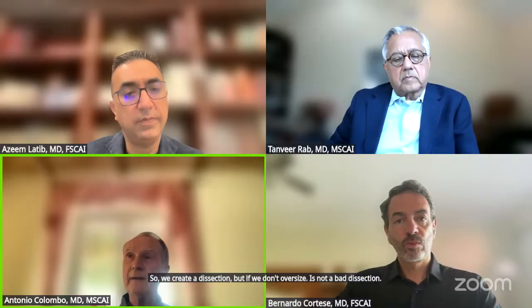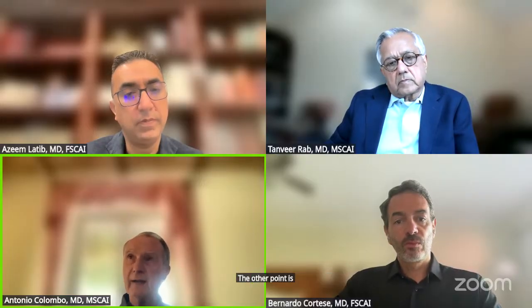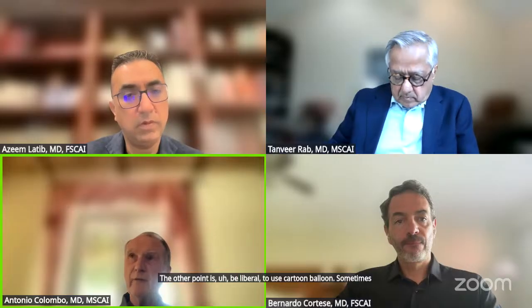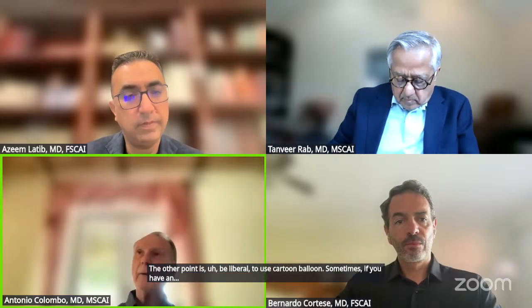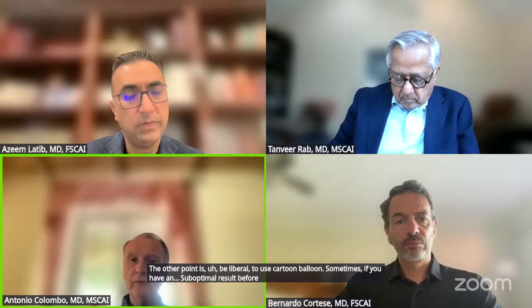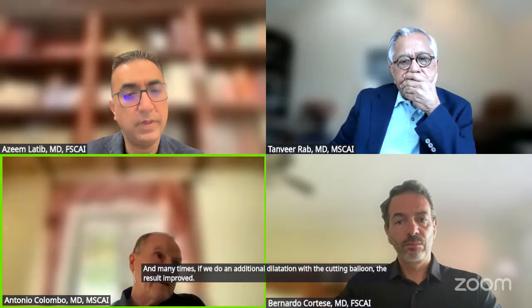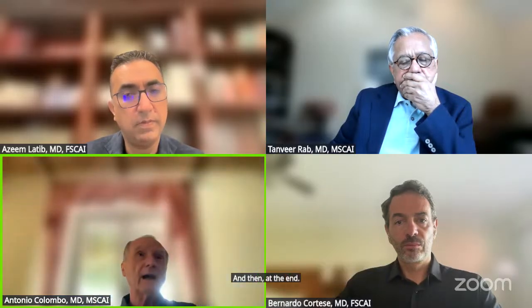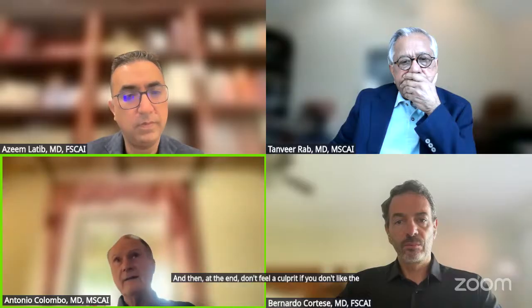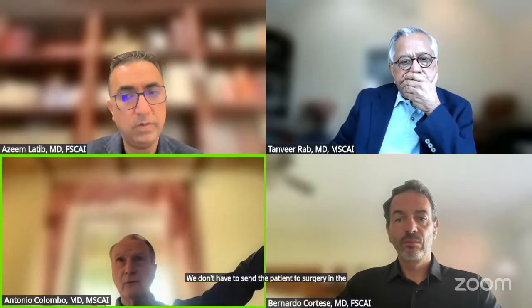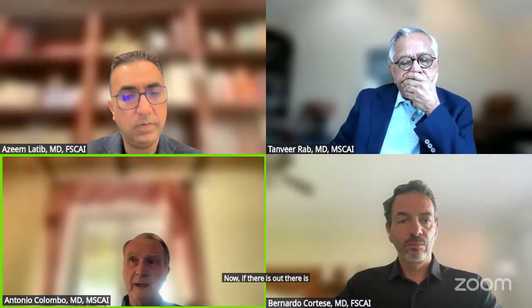The other point is be liberal to use cutting balloon. Sometimes if you have a suboptimal result, before jumping to the stent, we go for the cutting balloon. And many times, if we do an additional dilatation with the cutting balloon, the result improves. And then at the end, don't feel guilty. If you don't like the result, you implant a stent. We don't have to send the patient to surgery like in the old times. We have alternatives now. If the result is unpleasant, we implant a stent.